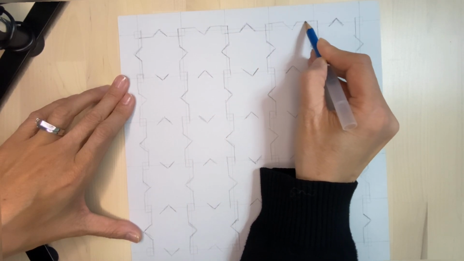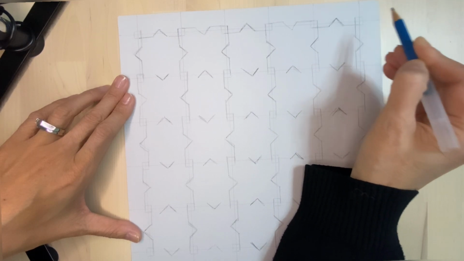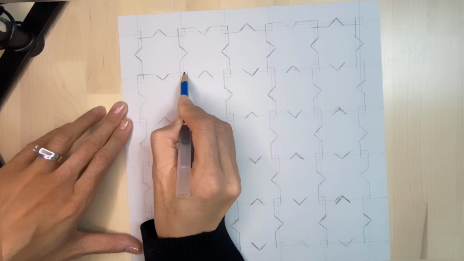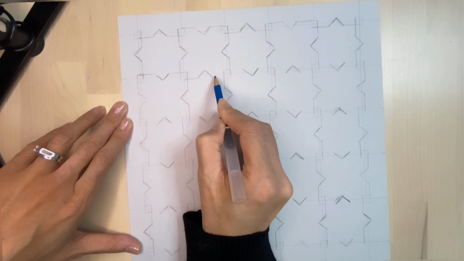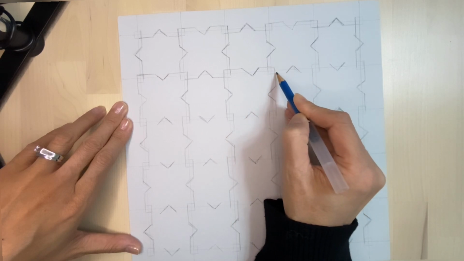See, I've been repeating exactly the same thing. Nothing has changed. V to square, end of the V to the square.